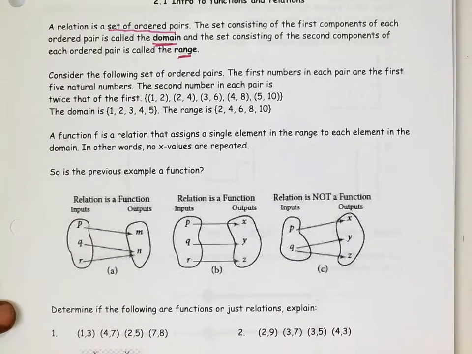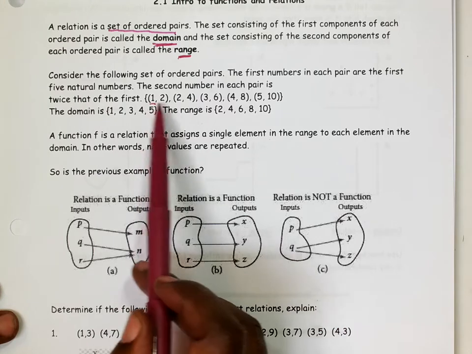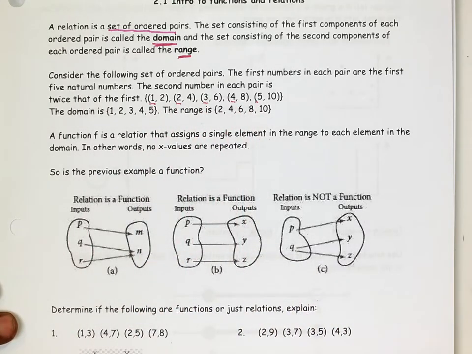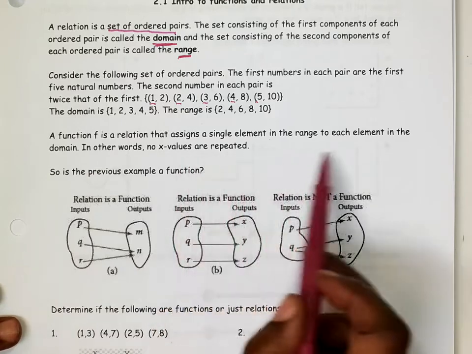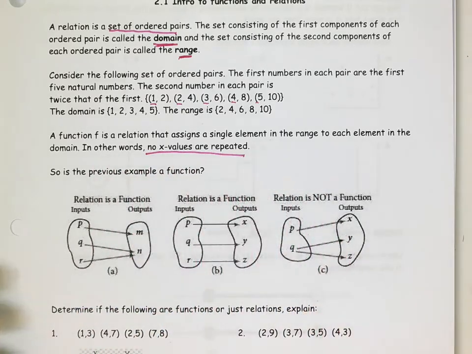So first, consider the ordered pairs that we have. The first number in each of these, you can see, are just the first 5 natural numbers. And the y value is double them. So the range is 2, 4, 6, 8, 10. A function is a relationship that assigns a single element in the range to each element in the domain. So what that really means is no x values are repeated that are mapped to different y's.